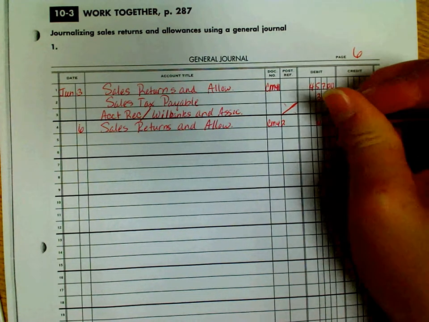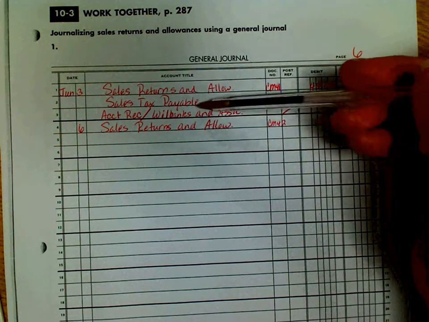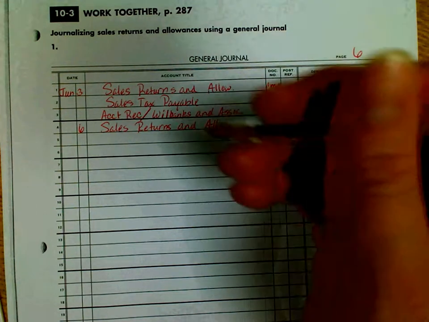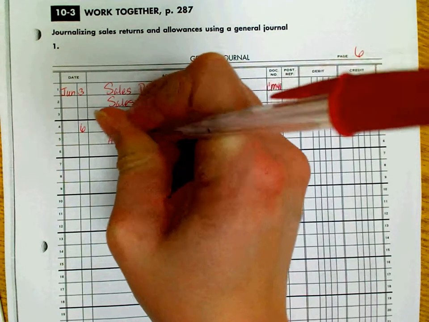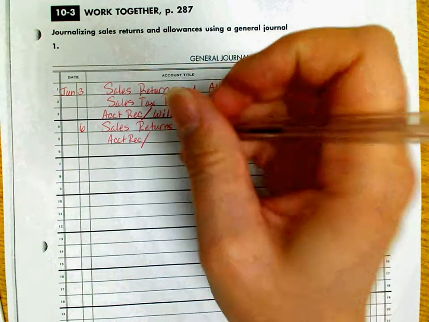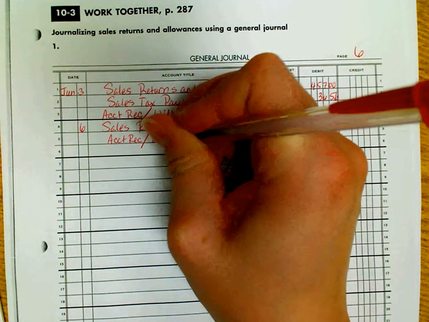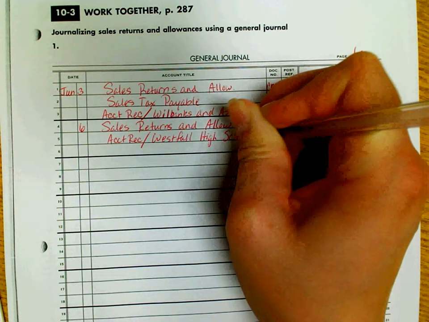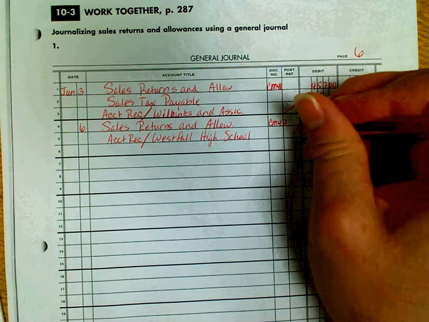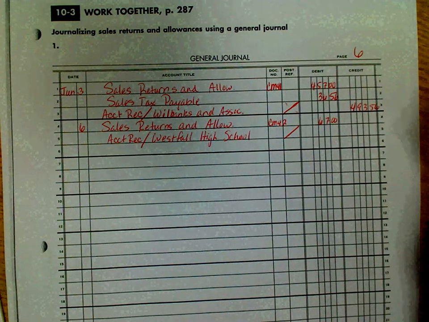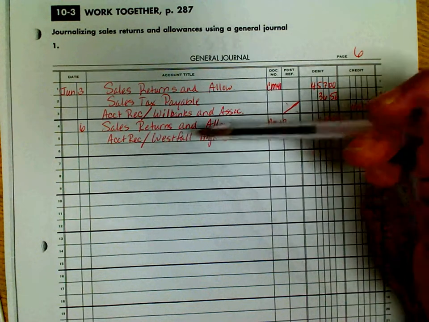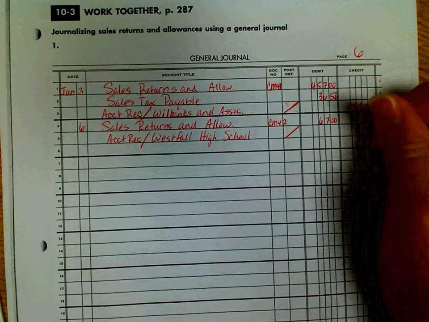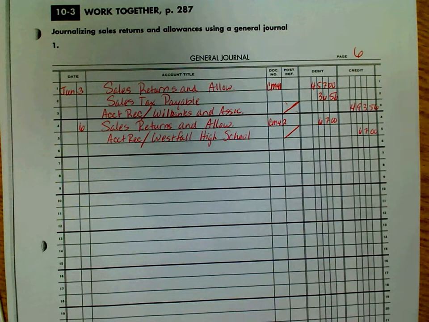We just need to do $67. We don't have to worry about sales tax on this one because there was none. And then we have our accounts receivable slash Westfall High School. Again, we need to do the slash here, so we know that we're going to have to deal with accounts receivable and Westfall High School later. And we do the $67 over here.